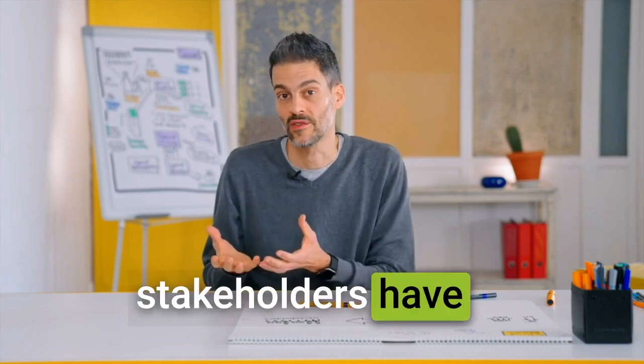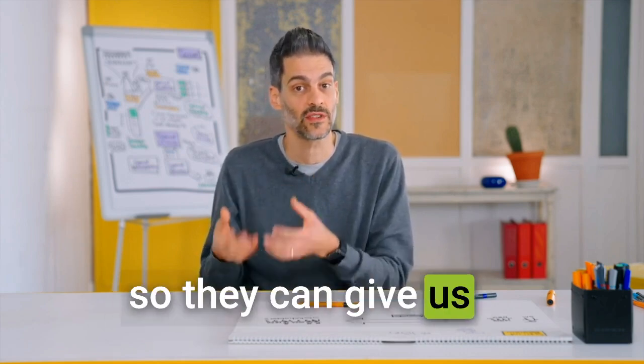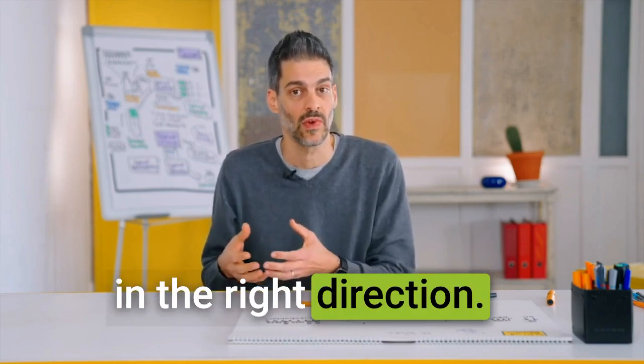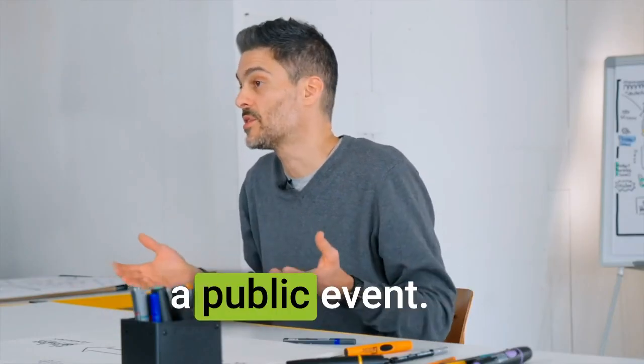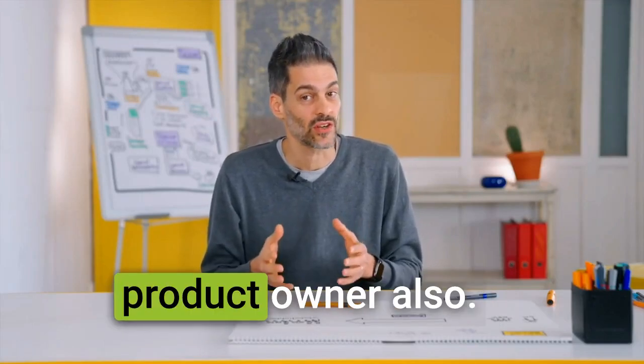Also, the key stakeholders have to be there at least. These are the key people impacted by our product. We need them there so they can give us feedback and make sure that we're going in the right direction. And of course, the sprint review is a public event. So anybody else impacted or interested by our product can also join. Now, we know the Scrum team is there. That means the product owner also.